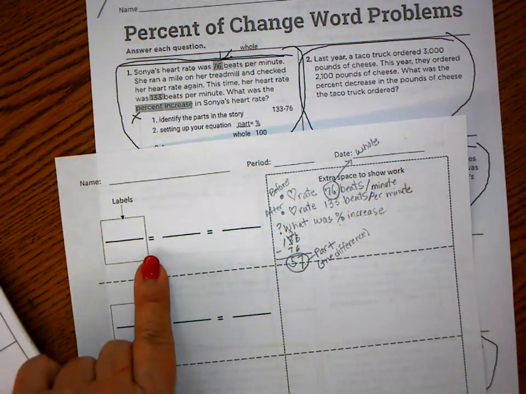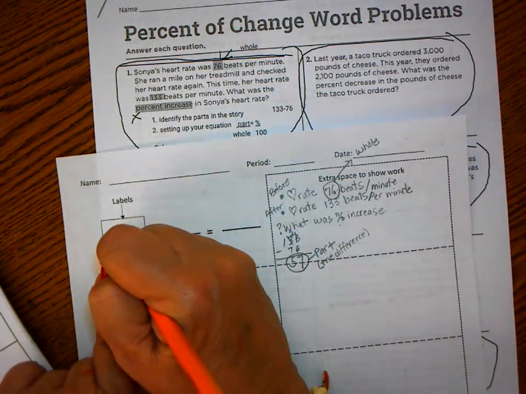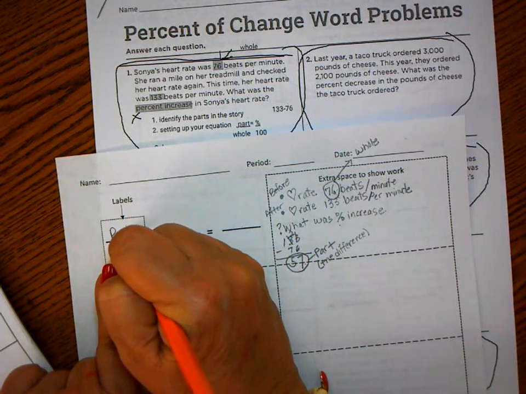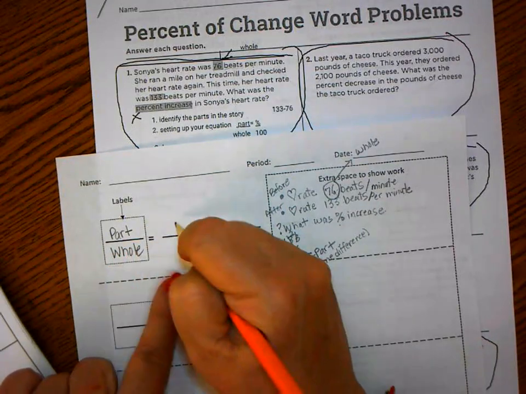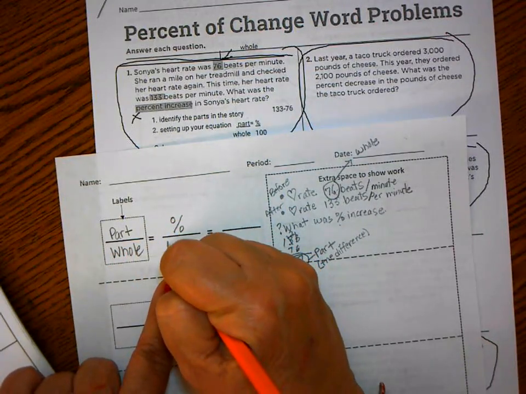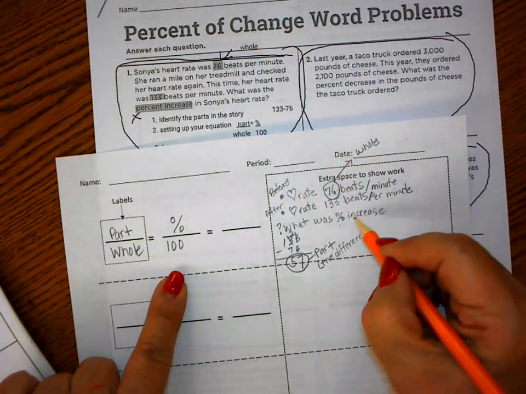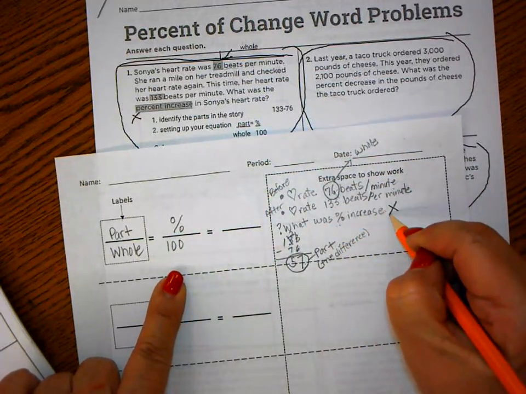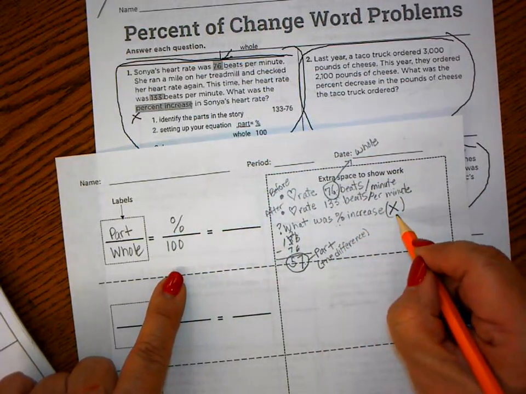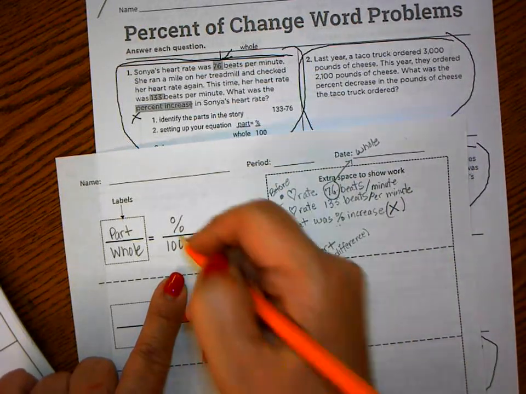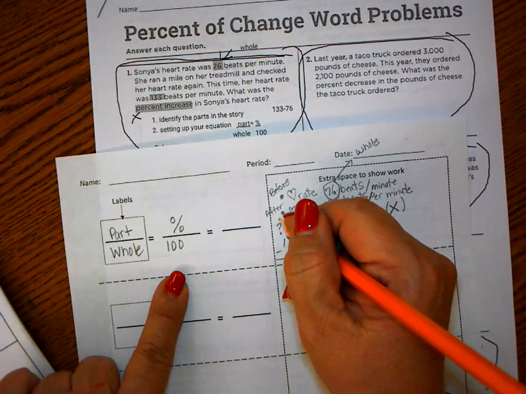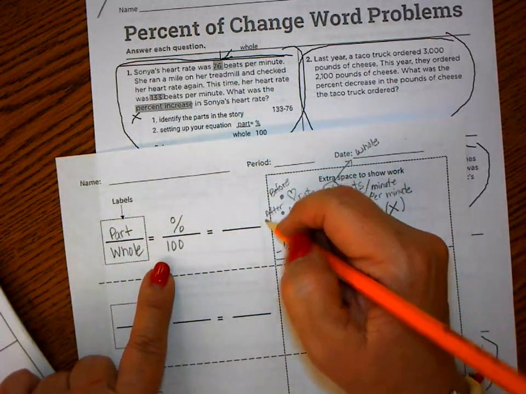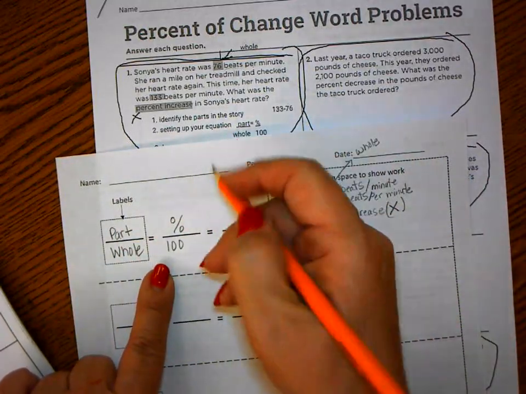So I'm going to do my part, my whole, the percent out of 100. I know the percent I'm looking for, so I'm going to call that X. So this is going to be, I should have moved that over and move this over.